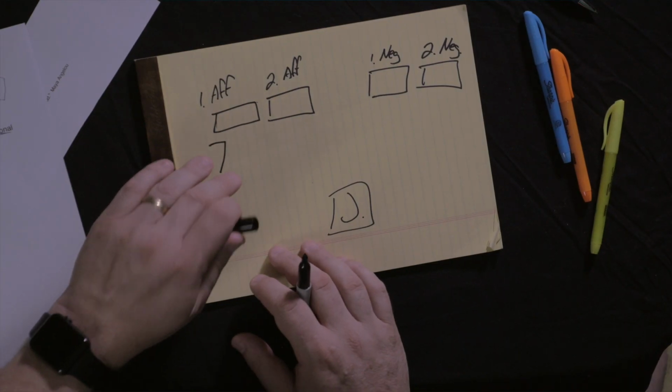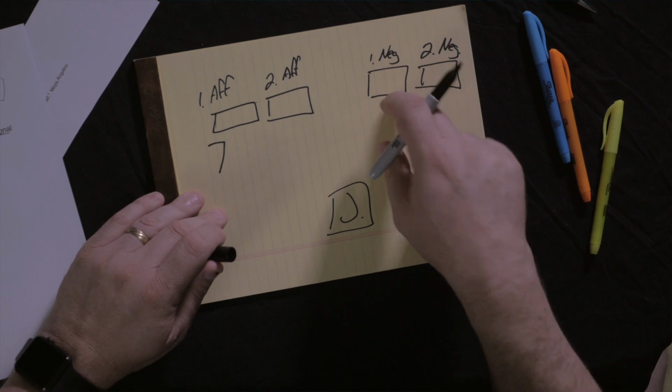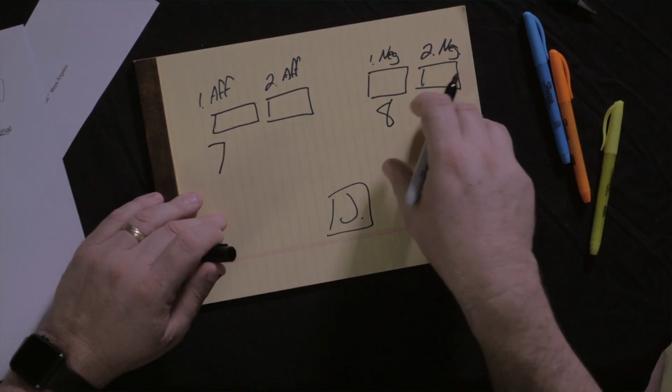And sometimes when you're not taking questions, you can look jerky, like you don't want to go there. And as debaters, you do need to go there. Once you're done with your 7 minutes, the first negative has 8 minutes to present the negative case.